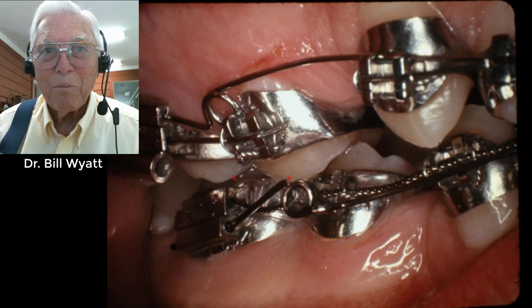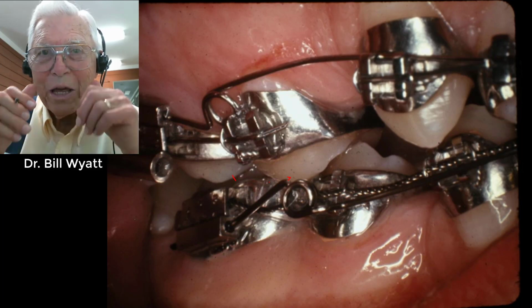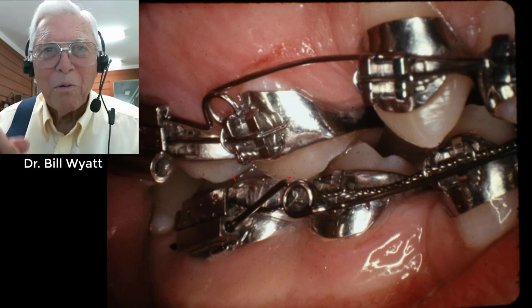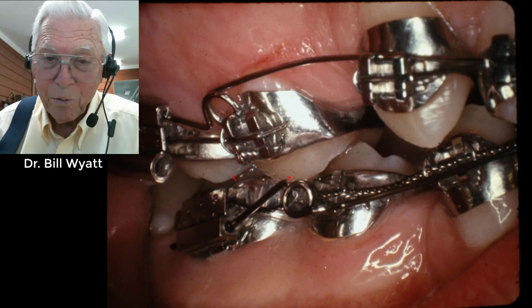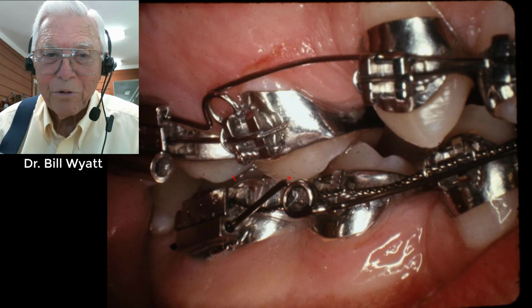You could stick a big daddy arch in the headgear tubes up here, where class 2 elastics, they do almost the same thing. Or they would do virtually. You correct your class 2 with it.